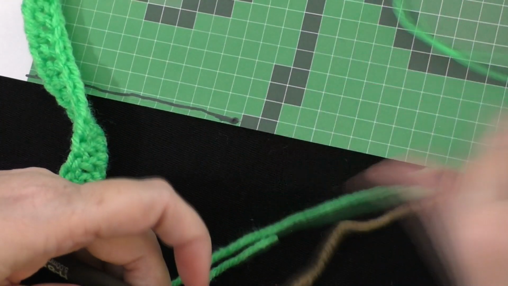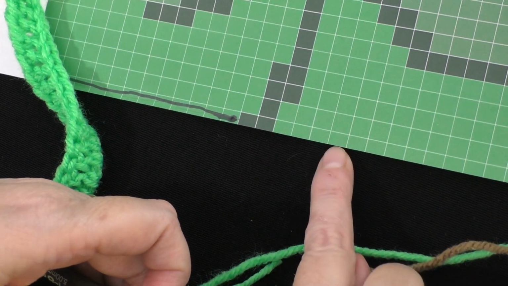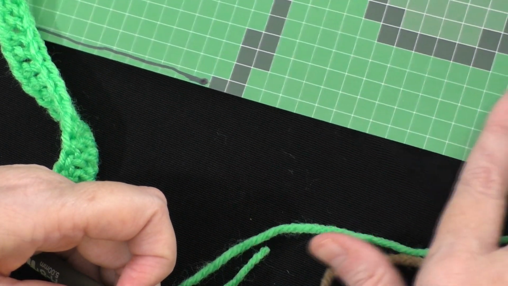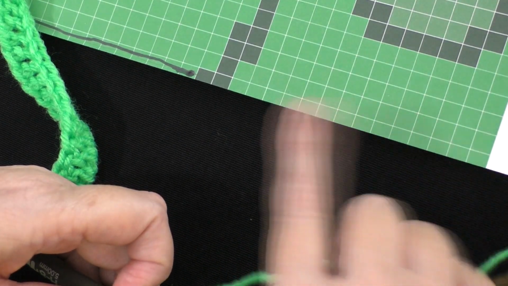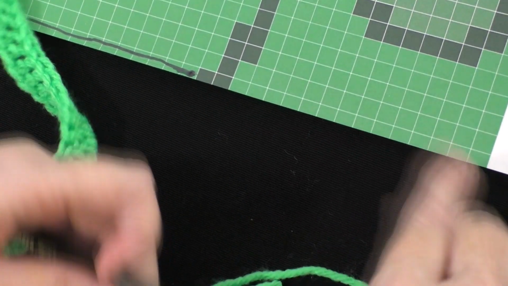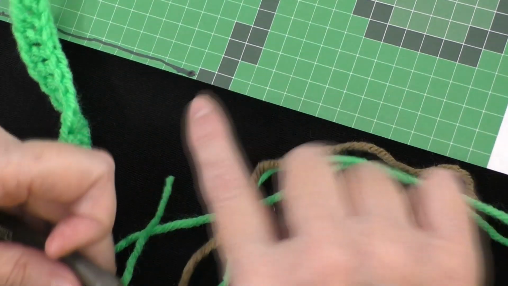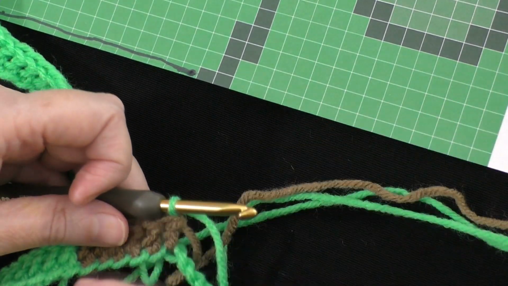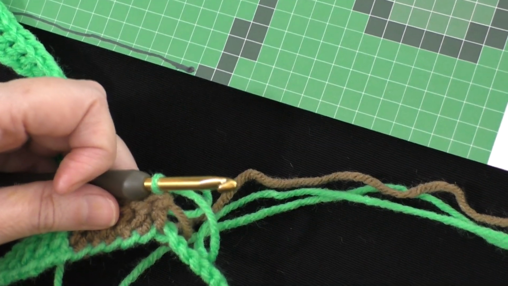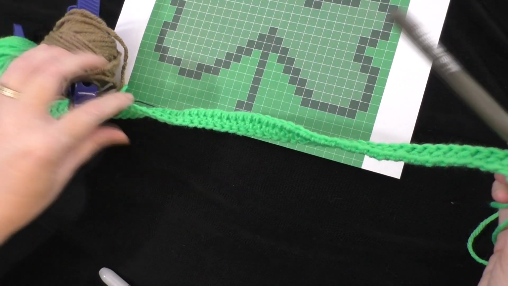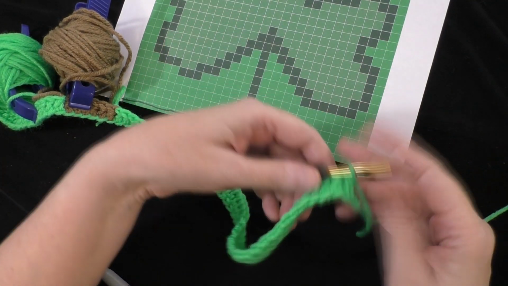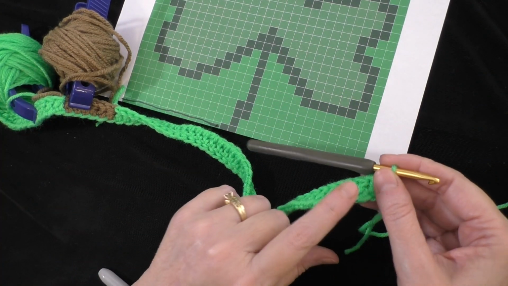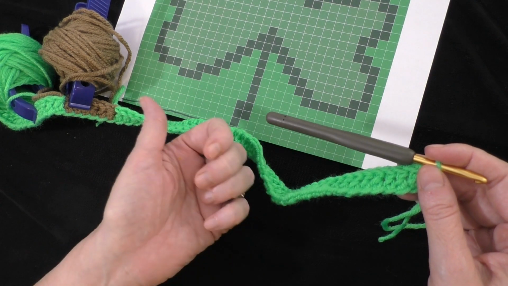And on this chart, you see that we're going to do it all the way to the end. Okay, so I'm going to do double crochets all the way down my remaining chain all the way to the end, and then I will meet you when we have to turn and go the other direction. Okay, so I double crocheted all the way to the end of my chain. Okay, now I'm going to get ready to chain and turn and go the opposite direction.